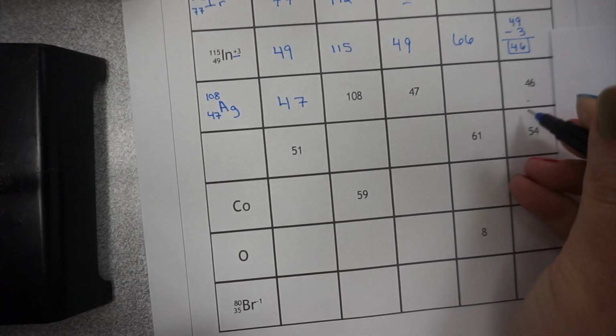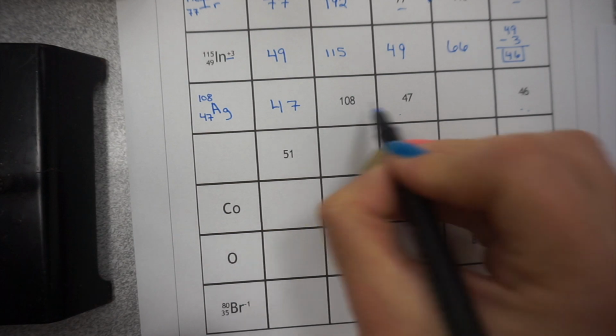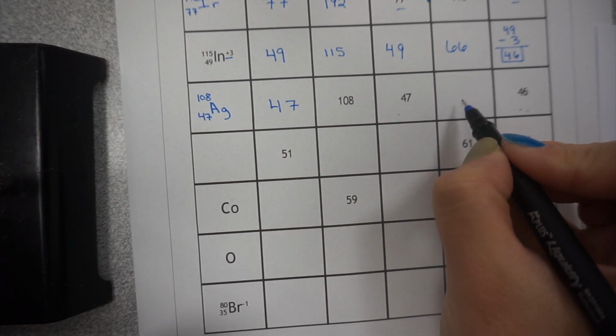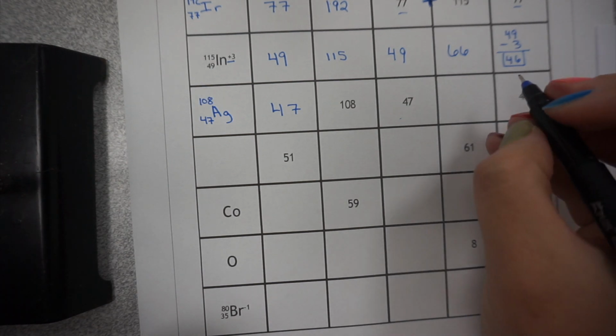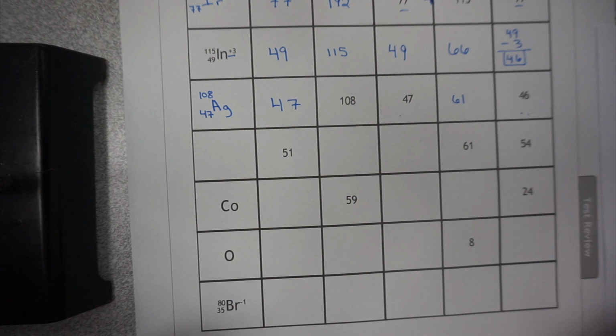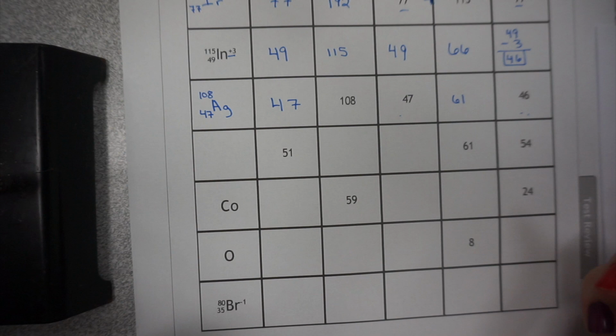And then we need to put a charge because these two don't match. But first I'm going to go ahead and do the neutron calculation. So we basically take 108 minus 47, and that would be the number of neutrons, which is 61. Let me just make sure. I'm second guessing myself, sorry. Yeah, okay. I didn't like this. Okay, moving on.